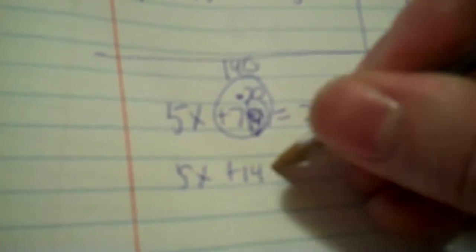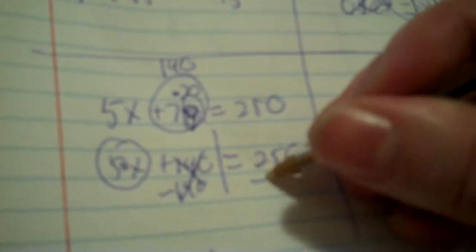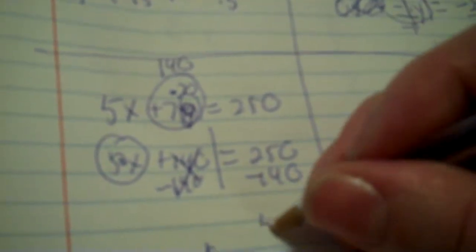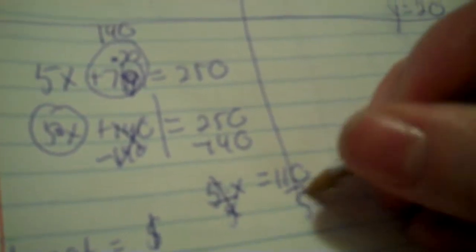So that's 7 times 20, that's 140. So we now have 5x plus 140 equals 250. Now solve for x. You got to get some things out of the x side. Minus 140. That's 110. Then divide by 5. So 110 divided by 5 is 22. And 20.